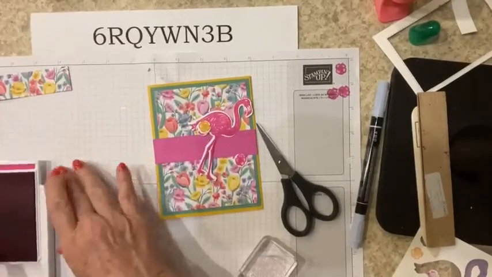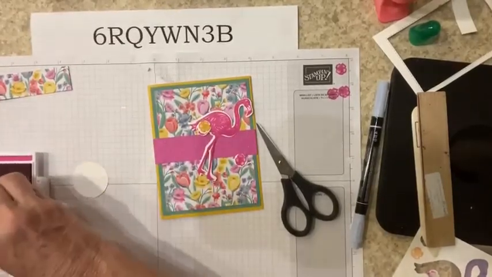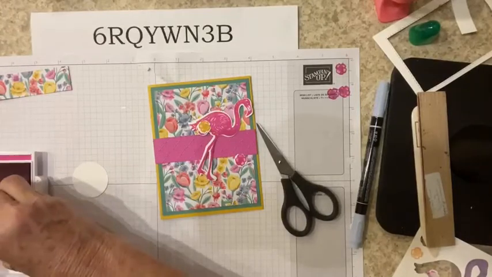So those of you that like pink, my best friend is a cancer survivor, and pink is her color.